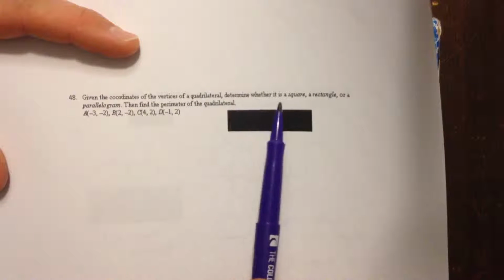I'm not sure why there's a shadow. But alright, this is kind of a long problem if you read the whole thing. It says give the coordinates of the vertices of a quadrilateral, determine whether it's a square, rectangle, or parallelogram, then find the perimeter of the quadrilateral.